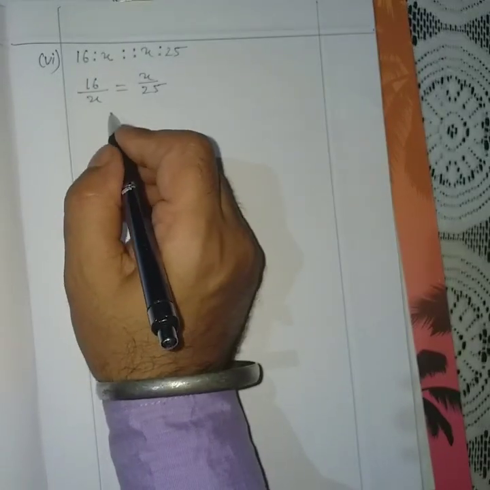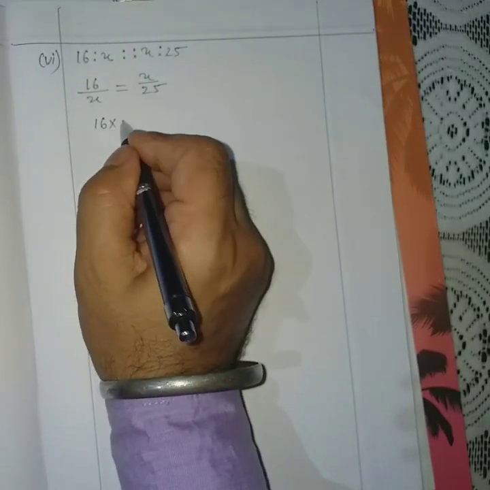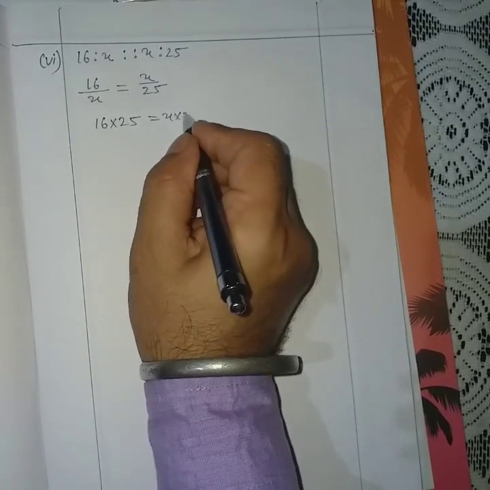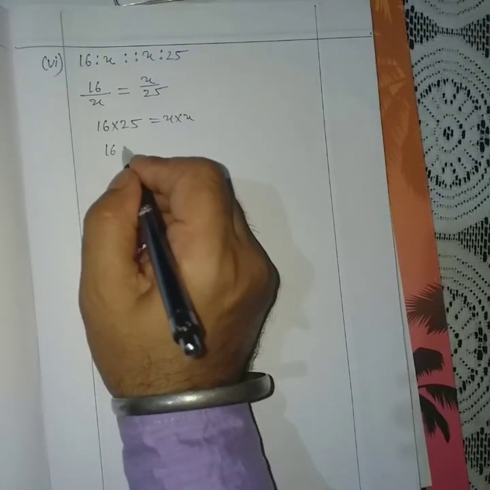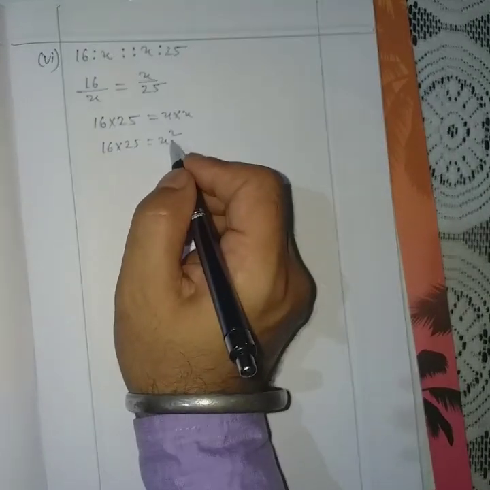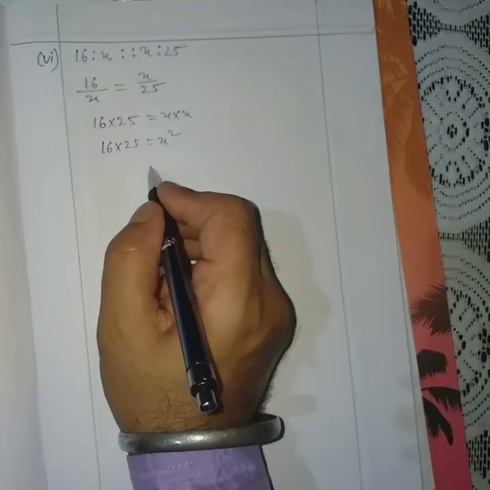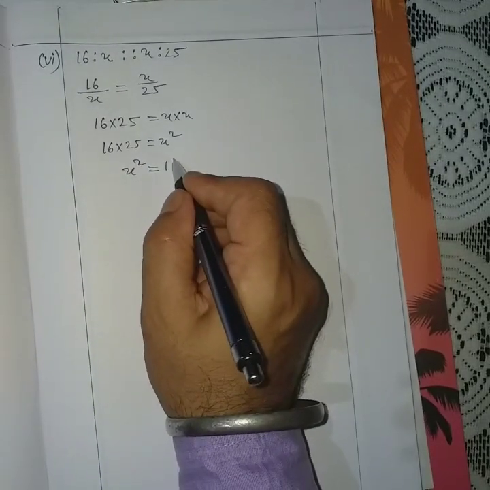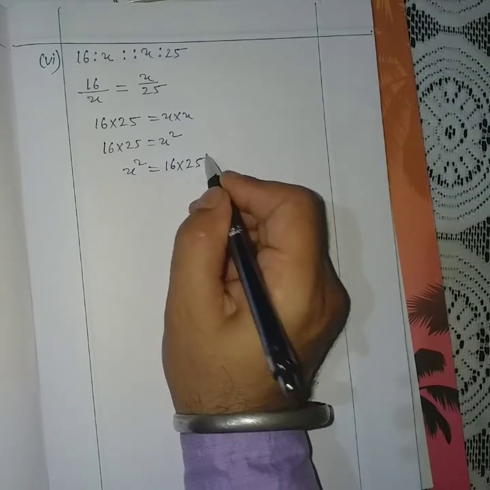Now cross multiplication, 16 into 25 and this is x into x. X into x is how much? X square. Okay, x into x is x square. Let us write like this at first, x square is equal to 16 into 25.